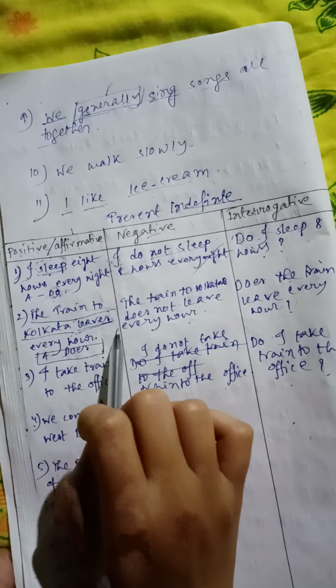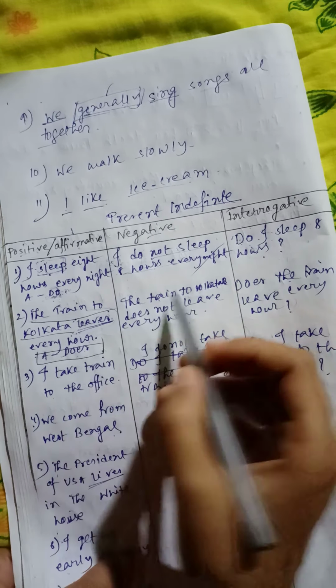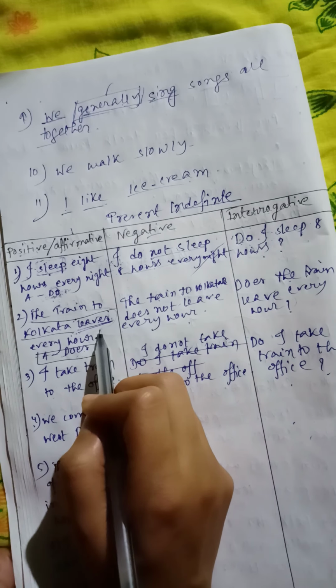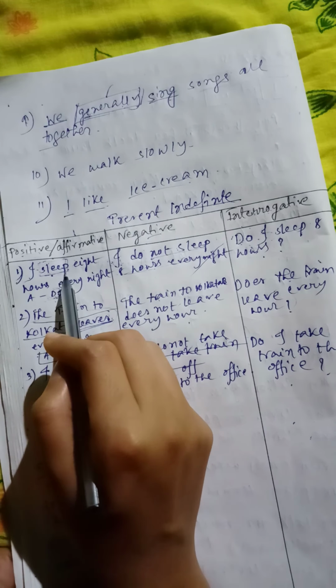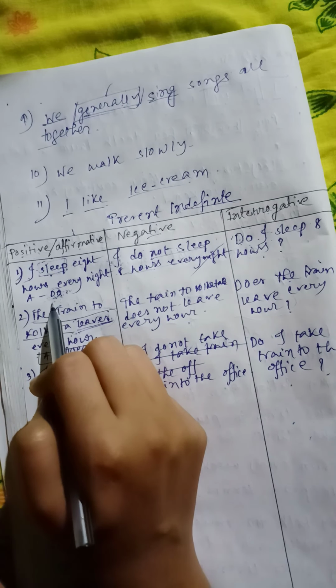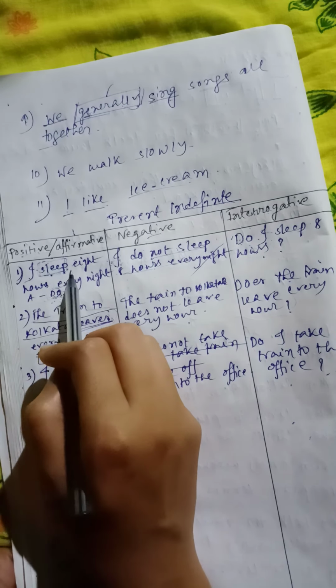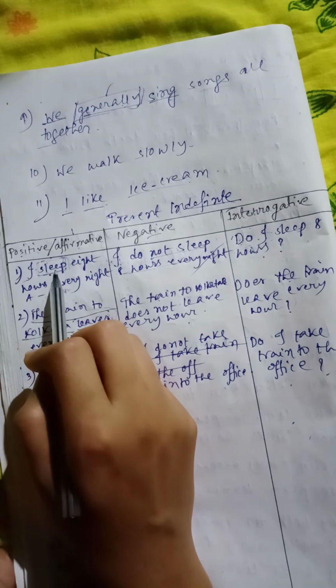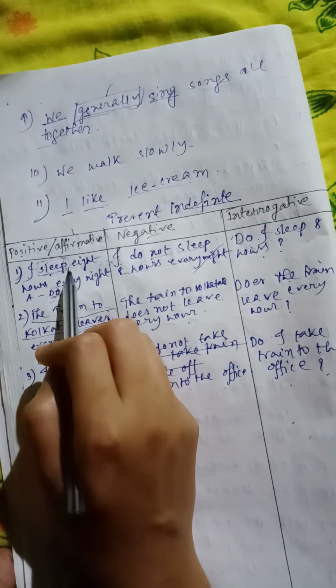The train to Kolkata leaves every hour. In the previous sentence I said the auxiliary verb is do, just because the verb there is without s or es.